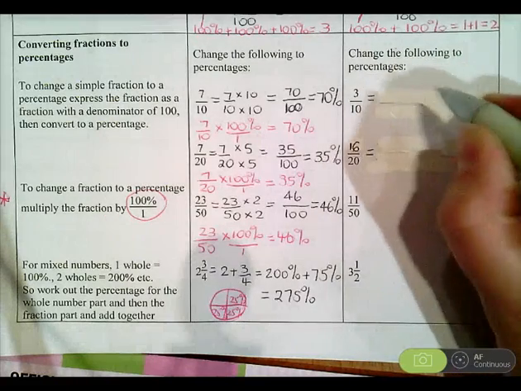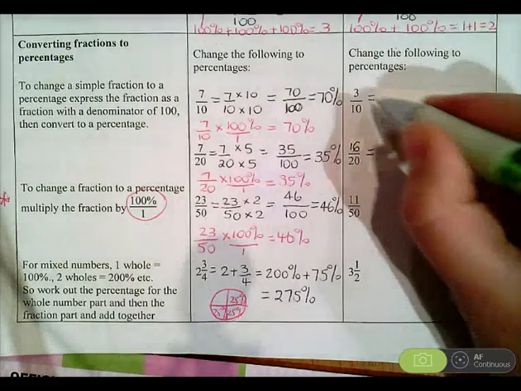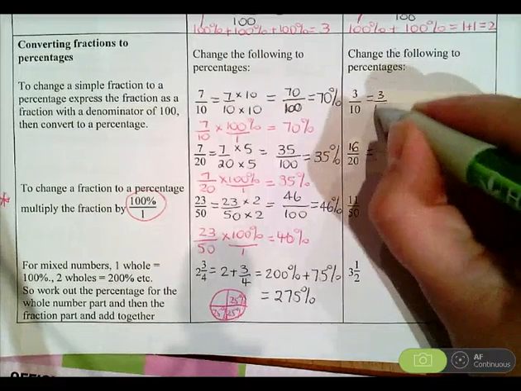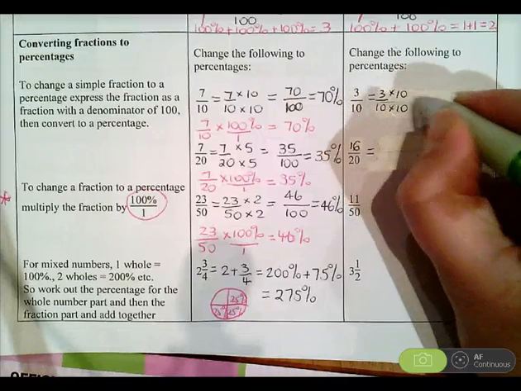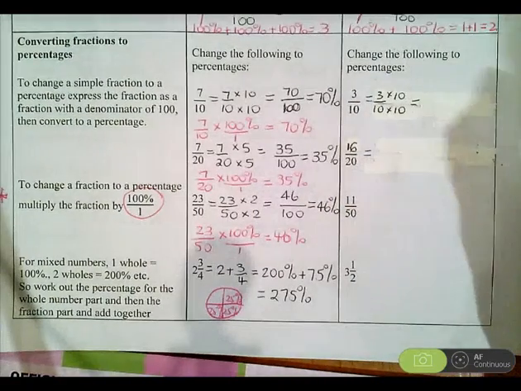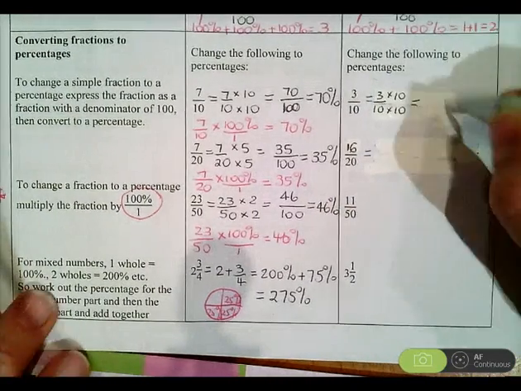Okay, we're going to change the following to percentages. Now the denominator of this fraction is 10, so we can easily convert the denominator to 100 by timesing it by 10. So if we multiply the denominator by 10, we have to multiply the numerator by 10.